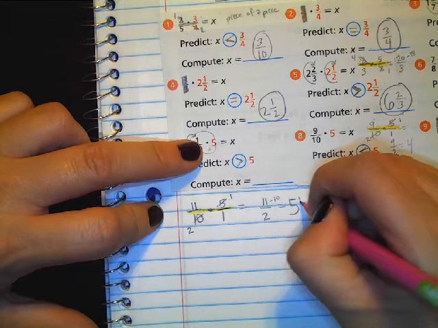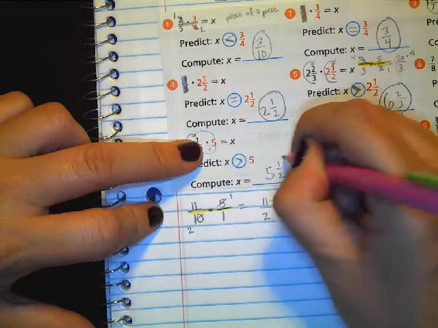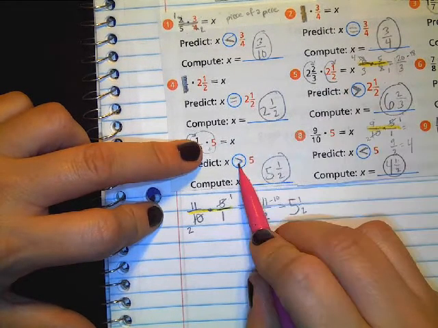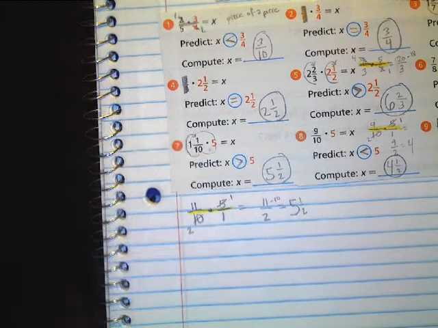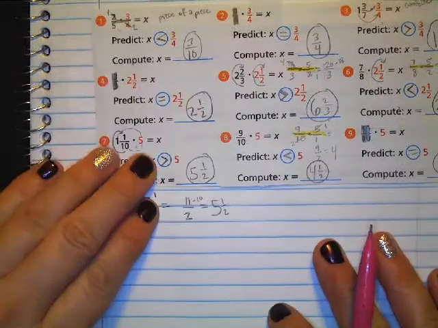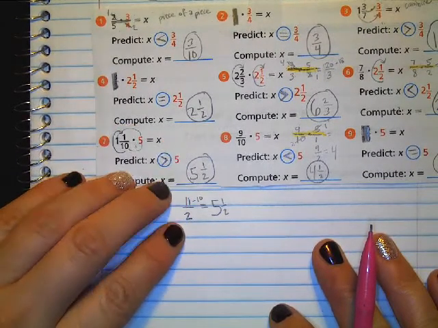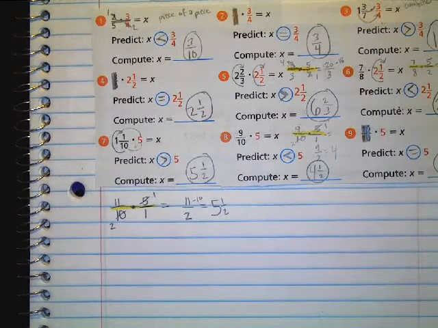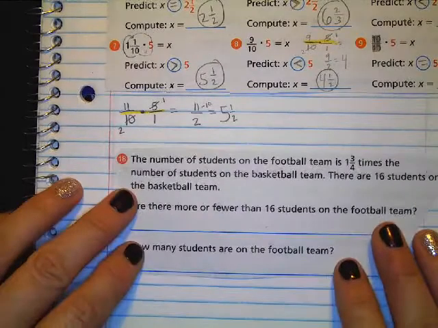And then you fix it. 2 goes into 11 5 times. And that would be having 1 left over. So it's 5 and a half. Is 5 and a half more than or greater than 5? Yep. So I did all of that correctly. Can you see how much effort that takes to first make the prediction and then compute and then check that your answer was right? It's going to be a lot of work.